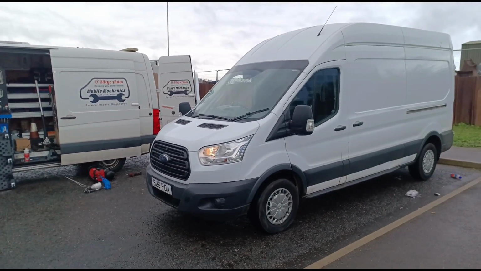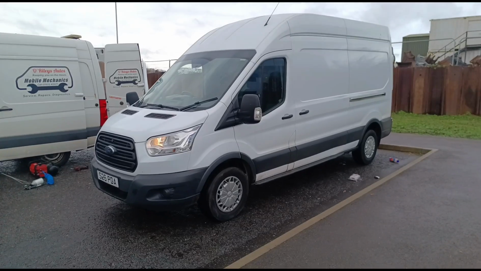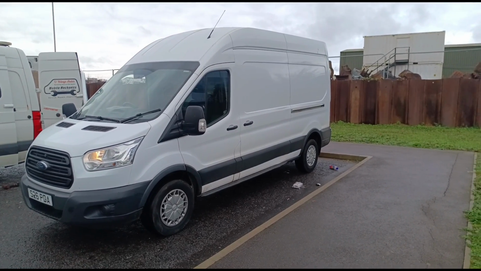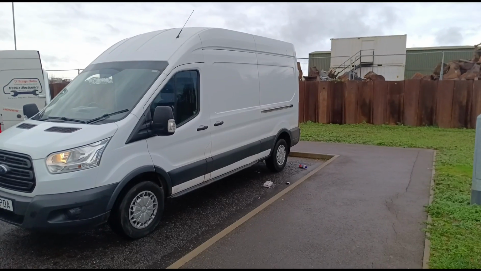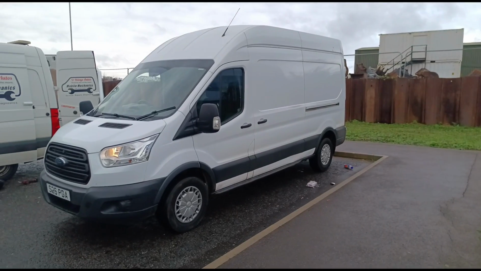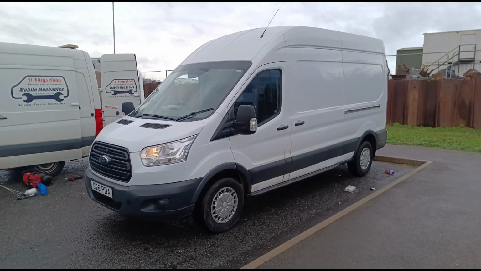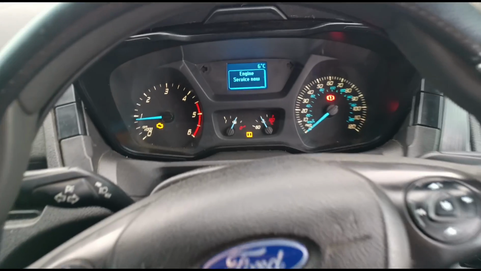Got here now to look at a Ford Transit Mark 8. This is a 2.2, so it's not the newer 2 litre engine. And it's got a DPF issue that he's had a couple of people look at, so we're going to get inside now and see if we can have a look at and sort out the problem for him.